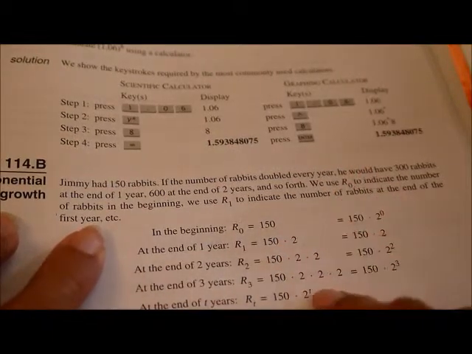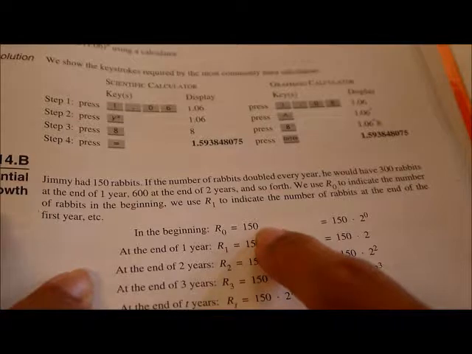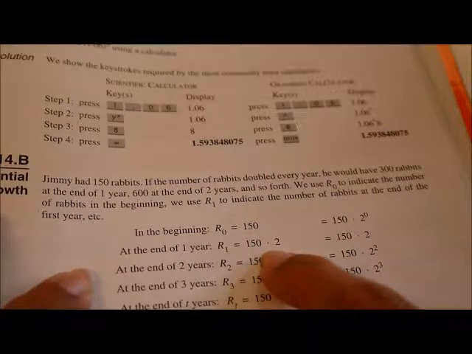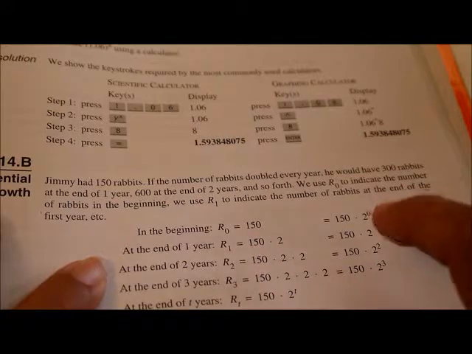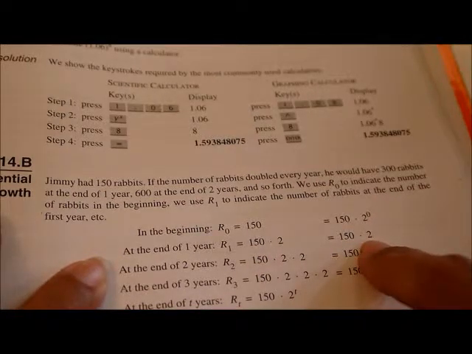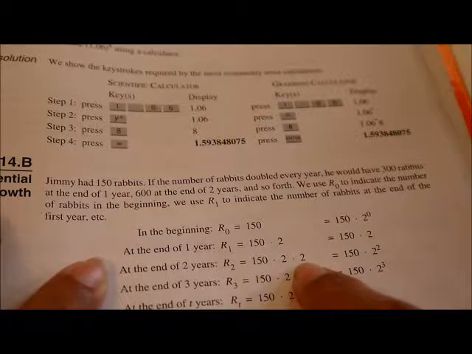So do you see how they do this? It says it doubles. So in the beginning it is 150. Then it says it doubles every year. So then at the end of 1 year, we have 300. Then after 2 years, it's 300 times 2.